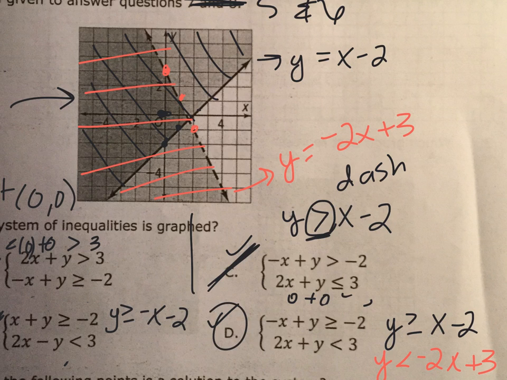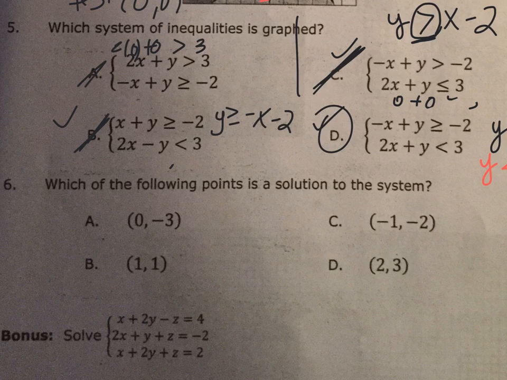You really have to work through each one of these to eliminate choices and make sure you're doing it right, especially because they're all so very similar. Okay, and the last one, which of the following points is a solution to the system? Basically, I'm going to graph all those points and see which one ends up in the double shaded area. You could substitute each one into these equations and see which one gives you true statements. I think it's easier to use the graph.